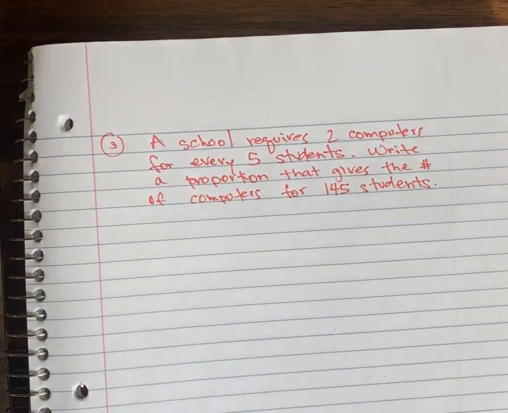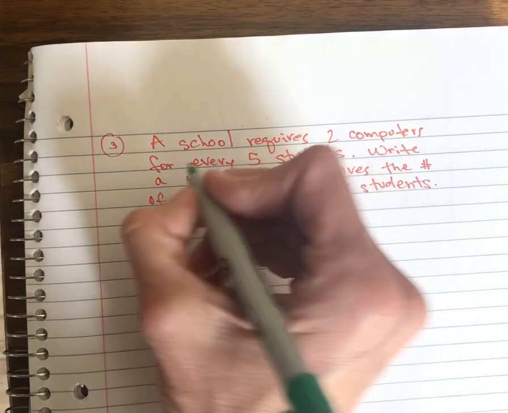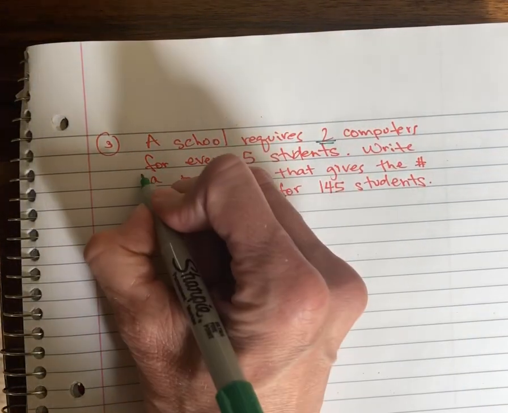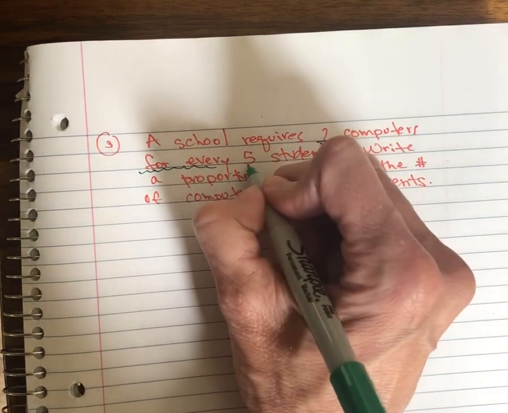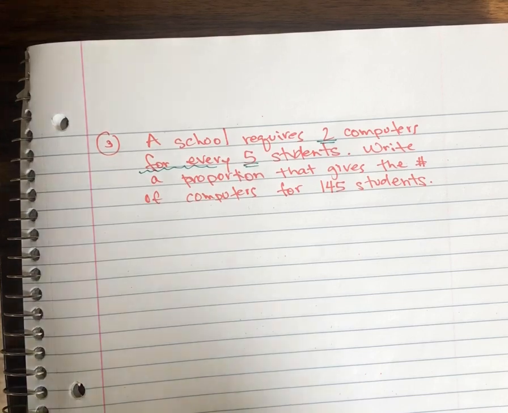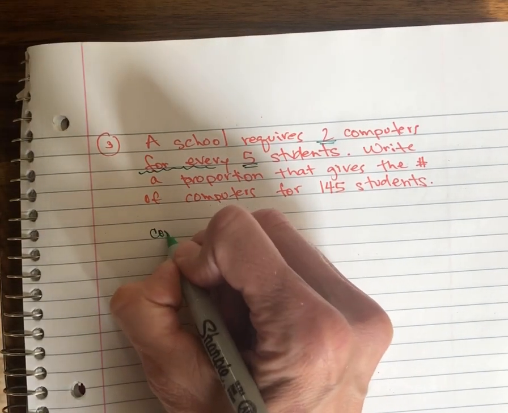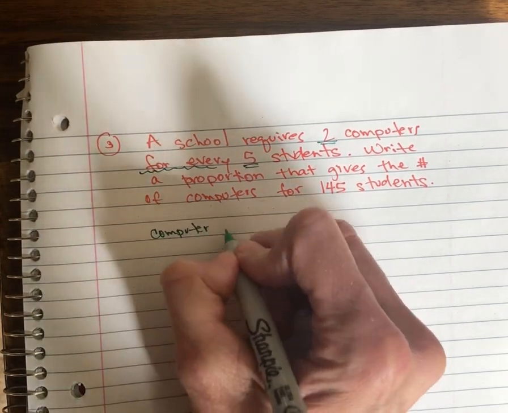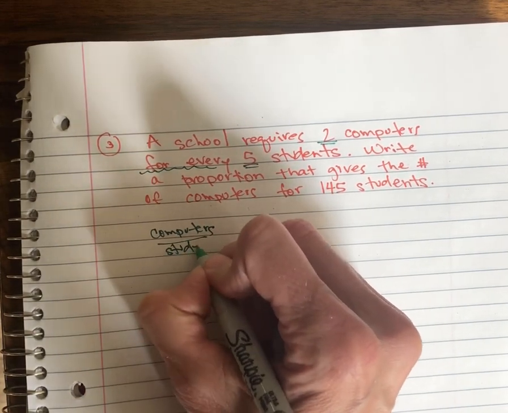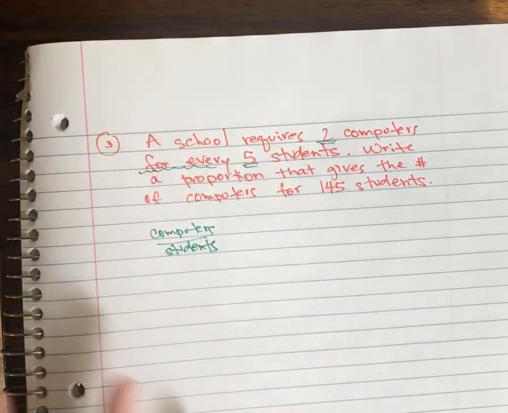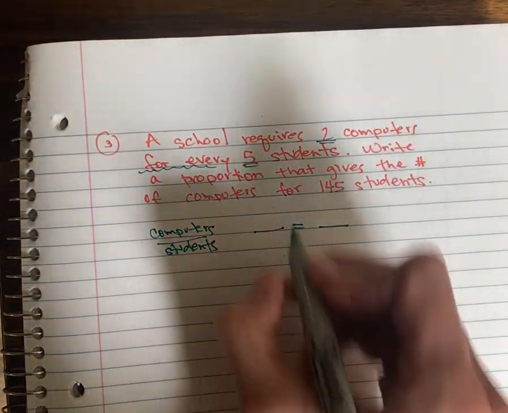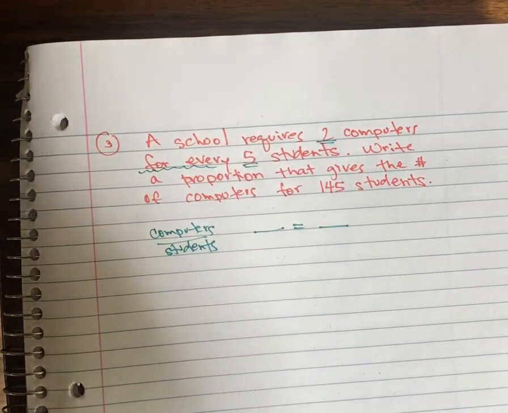Okay, so we're given a word problem and it tells us right here 2 computers for every 5 students. So there's our first ratio, but let's set up those guiding words off to the side. The numbers represent computers and students. Okay, so that'll just stay off to the side. Then we can write our proportion. So we're gonna have 2 ratios that are equivalent.